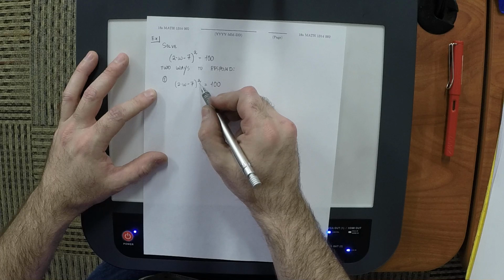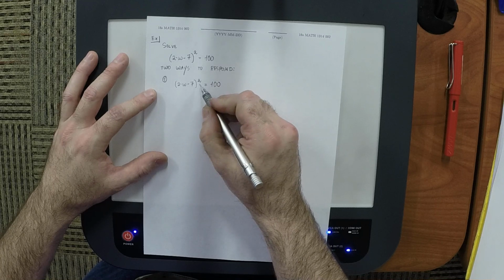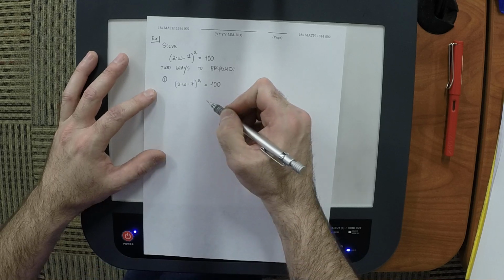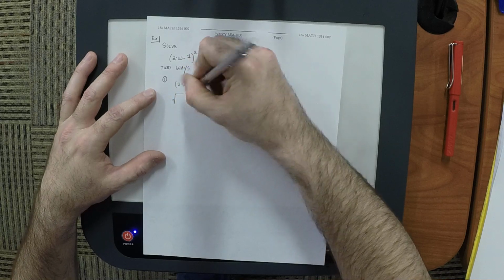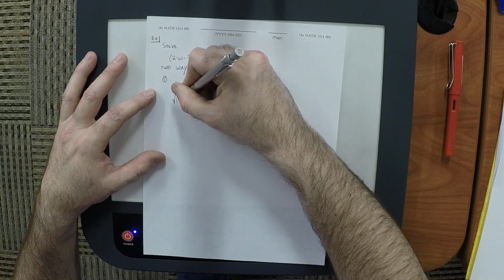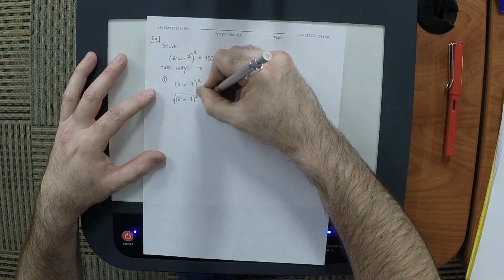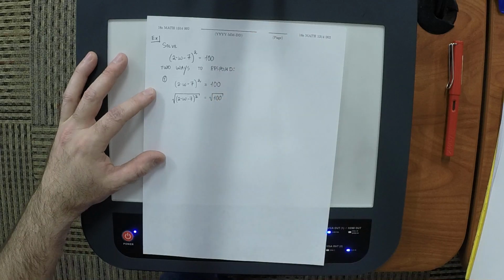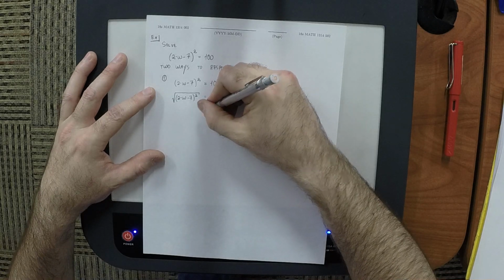So that means that we need the square to move to the other side of the equation. How do you get the square to move to the other side? Square root. Okay, but you have to do square root of both sides, right? So square root of 2w minus 7 squared is square root of 100. So we'll do square root of both sides. Now, square root of 100 is easy enough, so I won't even ask. It's 10.